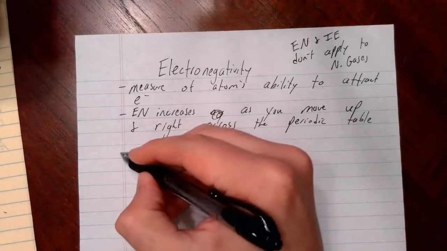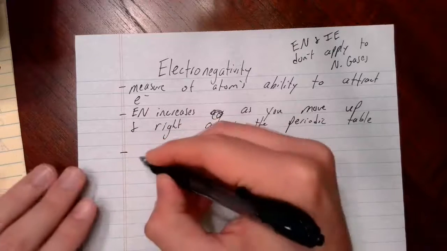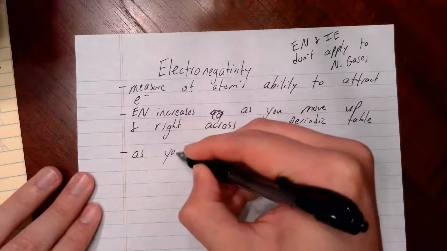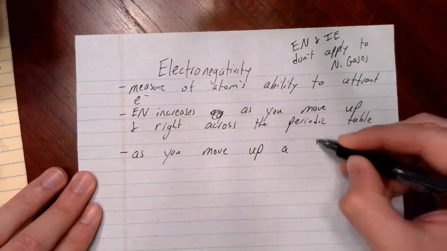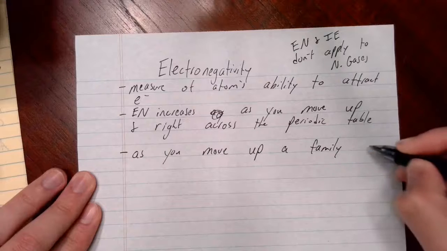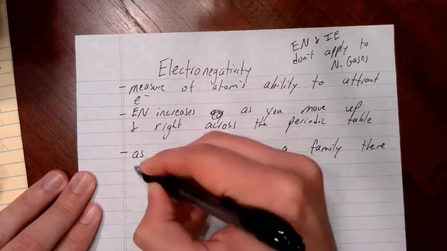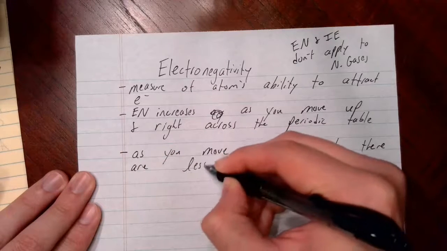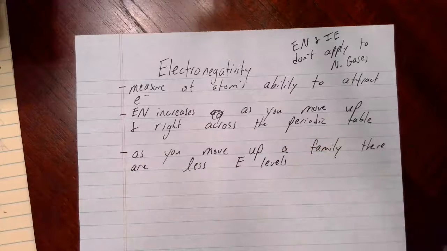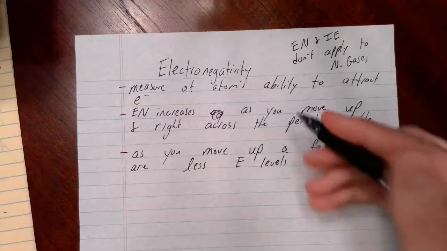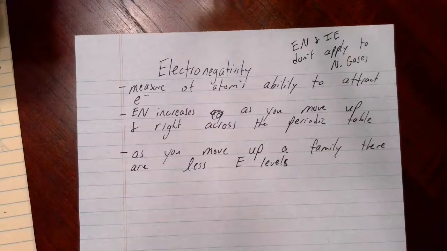Let's talk about as you move up first. As you move up a family or group, there are fewer energy levels. Think about what is really attracting electrons. It's the nucleus.